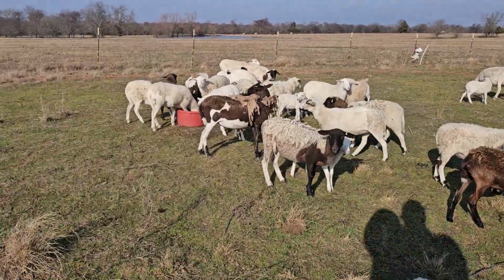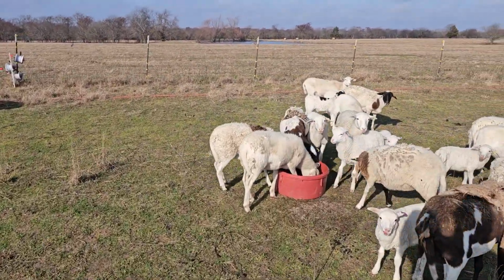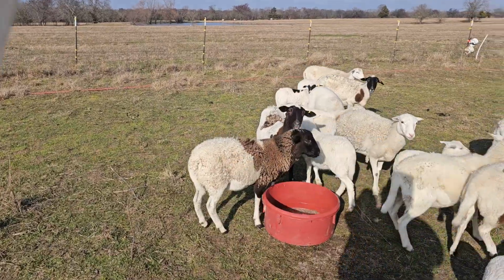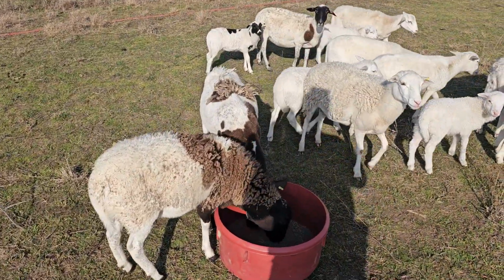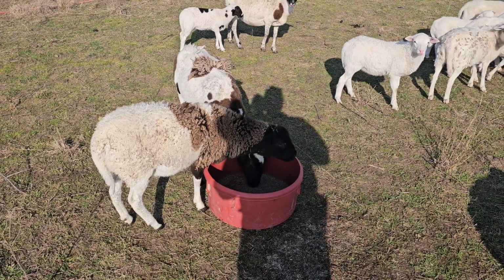I put some fresh salt out too. Rainwater got in the salt, and I just kind of squished it around, threw it out, and put some more in. And it's like, the sheep decided they like salt all of a sudden. That has some additives mixed in.